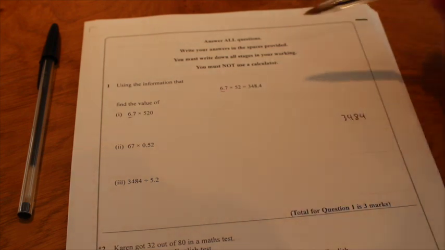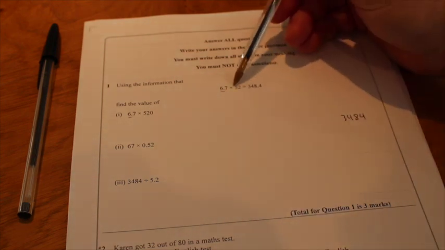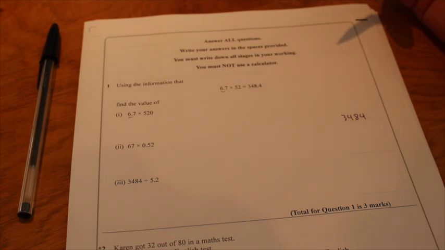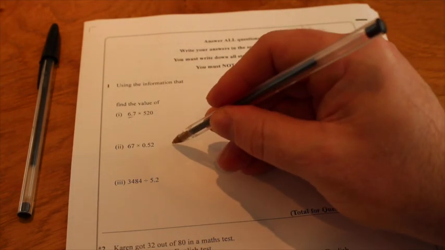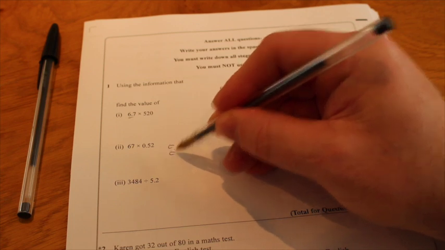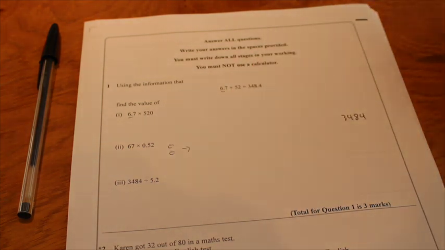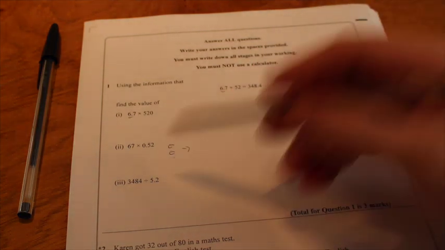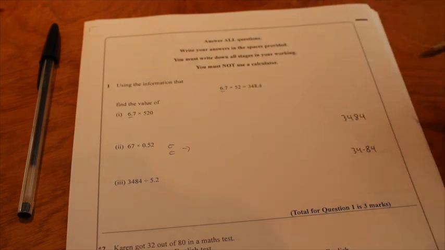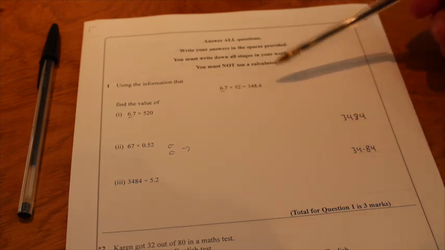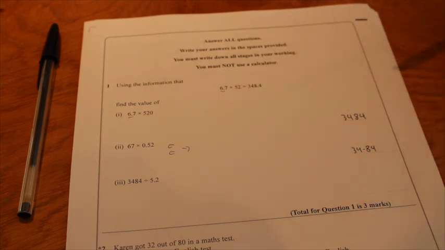For this one here, we've reduced it 2 to the left, in effect divided by 100, but we've also increased it by 1 there. So if we've gone 2 to the left but 1 decimal to the right, we end up with a total of 1 to the left. So your answer will be 34.84. If you're not sure about this type of question, get your calculator and start playing around with it, but it's basically multiplying or dividing by powers of 10.